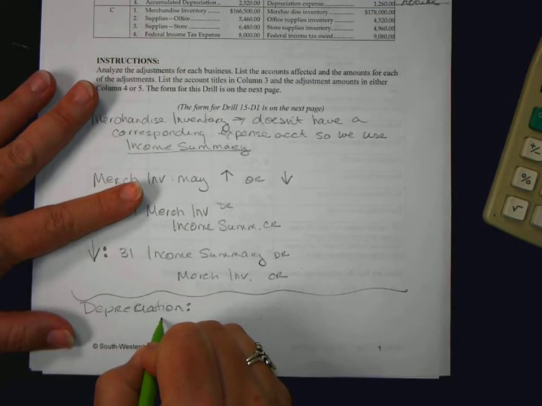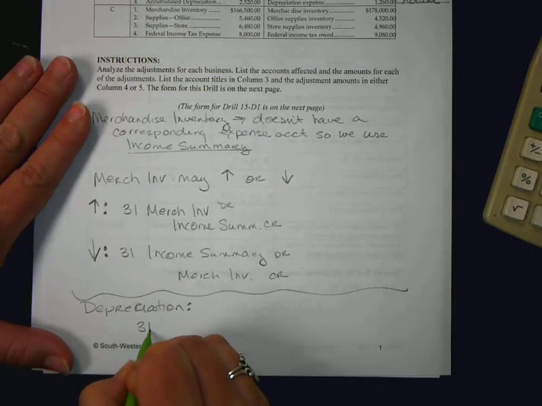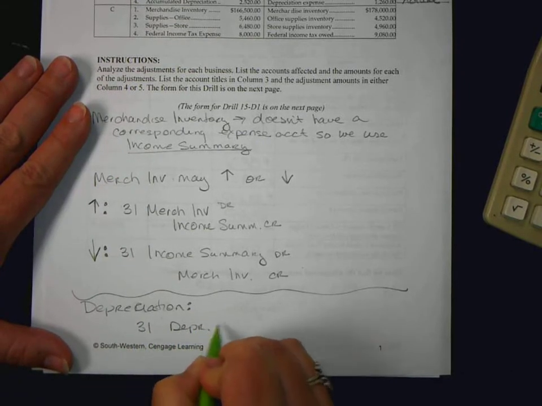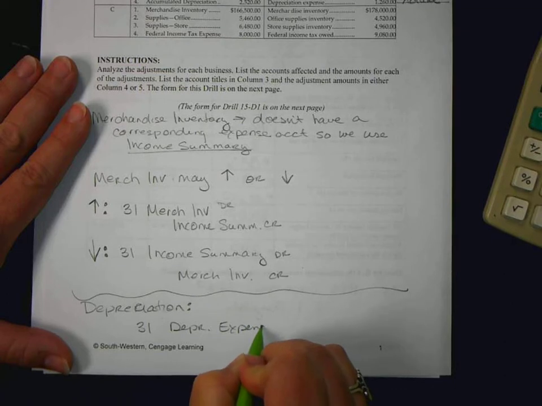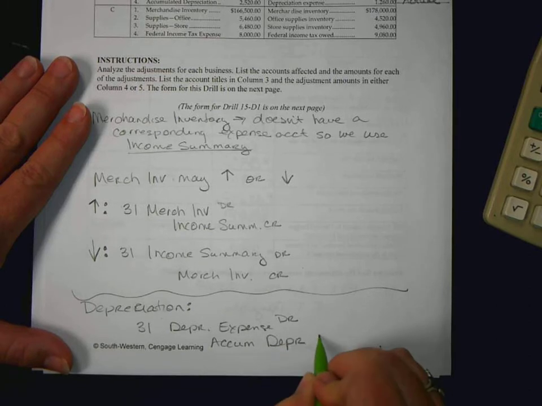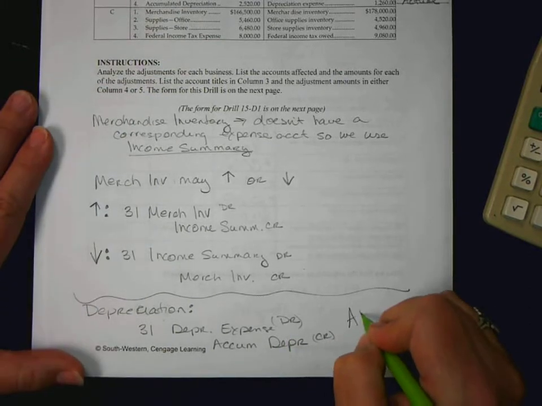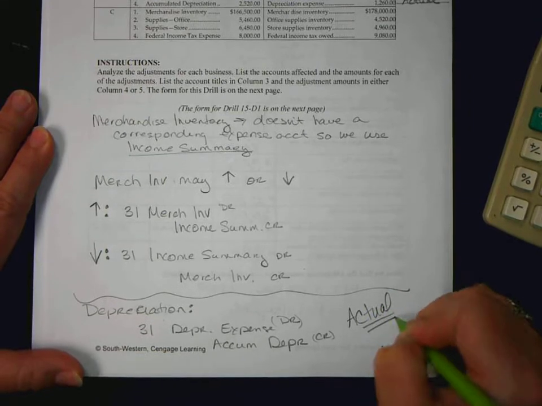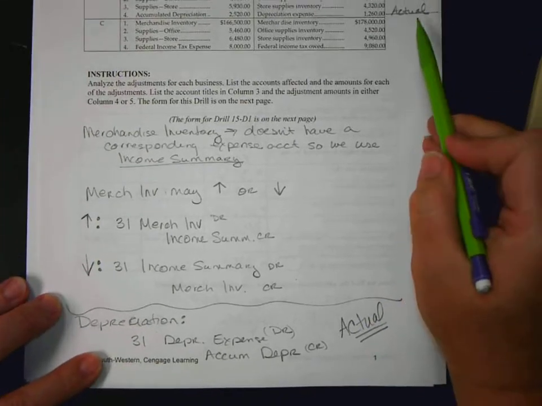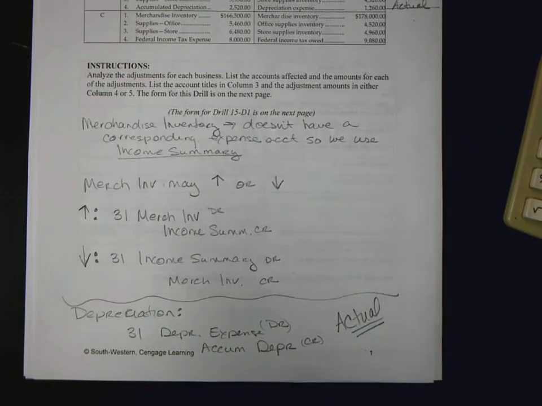So depreciation expense, let's say this is on the 31st, is our debit, and accumulated depreciation is our credit. And these are going to be actual numbers. I've marked actual up here as well. We don't have to do any calculating.